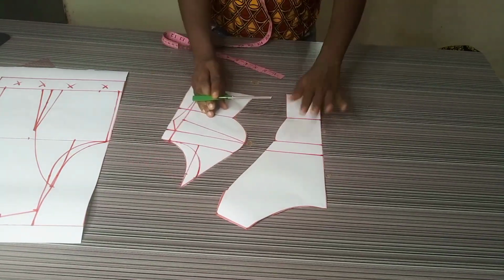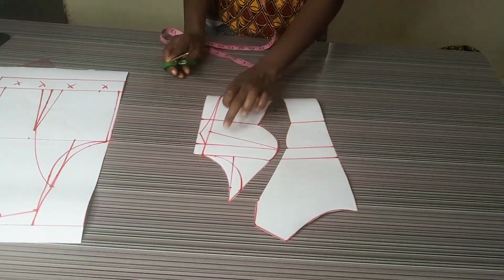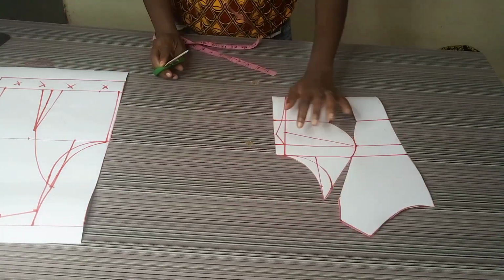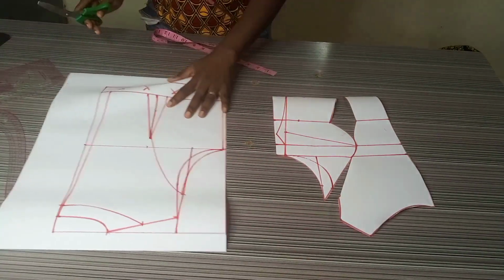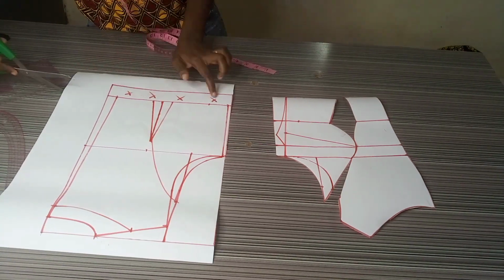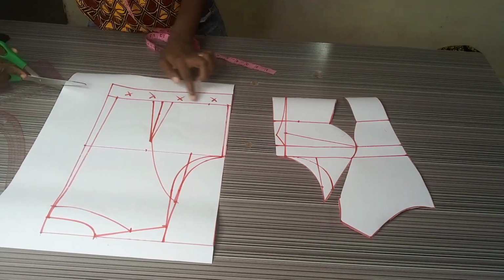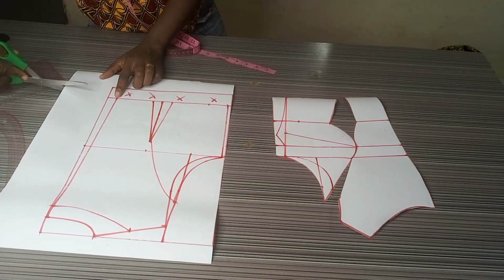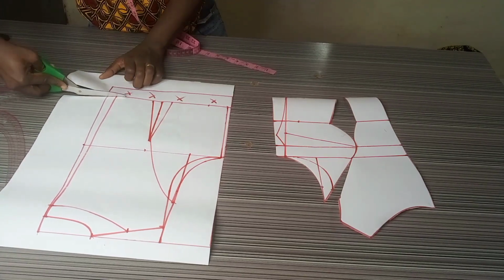So you see, this is my center front. This is my side front. Please note I've not closed our bust dart. I'll close it. Now let's cut for the back. See, for the back, I'm going to cut off this space. You know this space is, see where the back half length stopped. So I'm going to cut it.